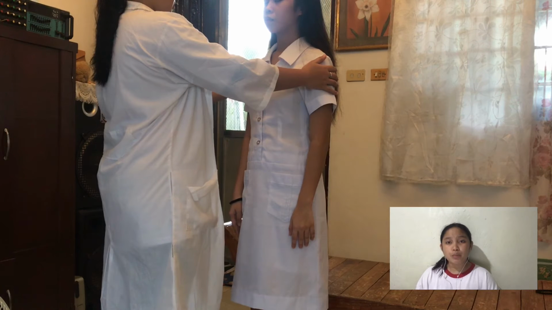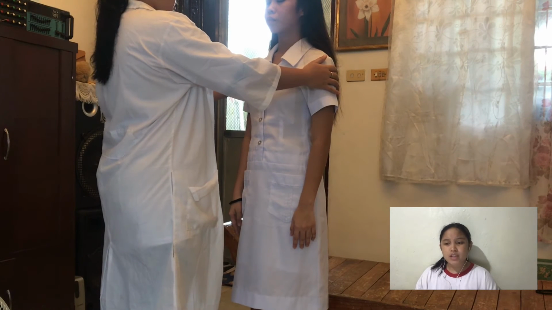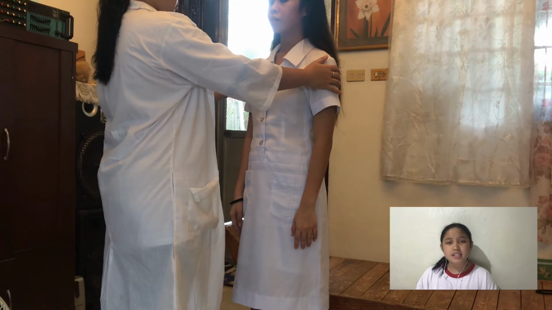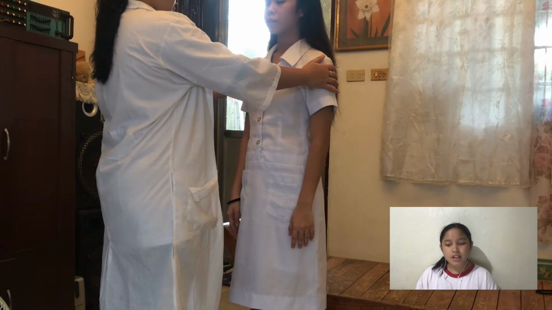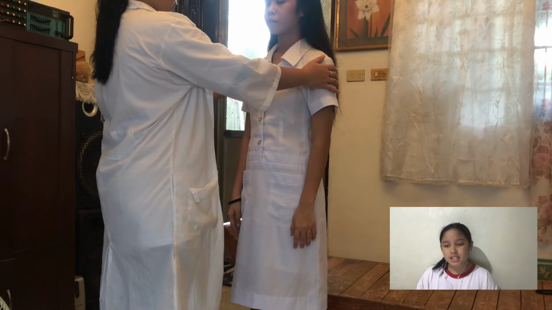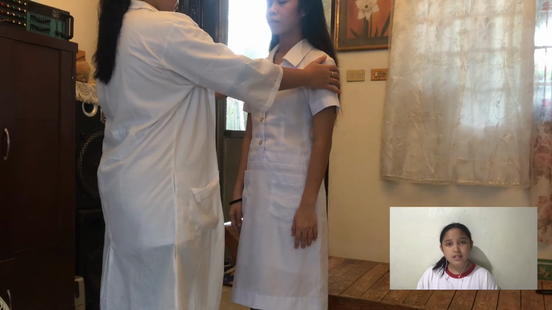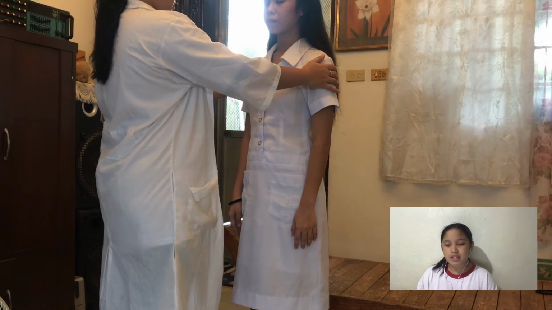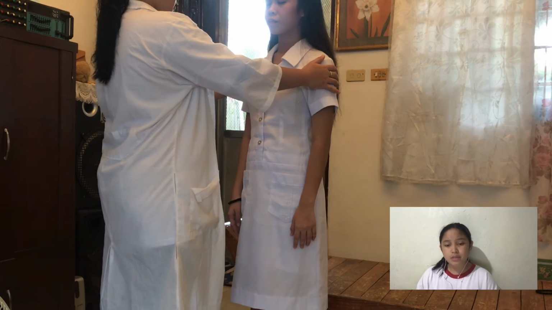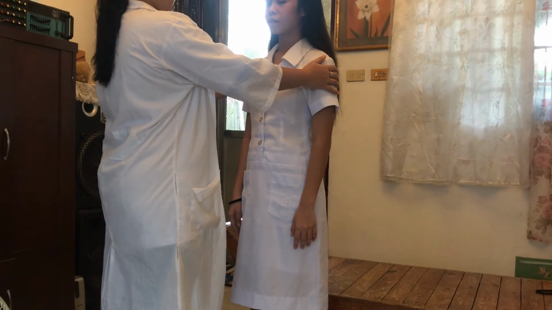Now, perform the Romberg test. Have the patient stand with his feet together, his arms at his side and his eyes closed. Standing close to him, observe him for 20 seconds. He may sway slightly, but should not lose his balance. This simple test assesses the acoustic nerve, position sense, cerebellar function, and muscle strength.